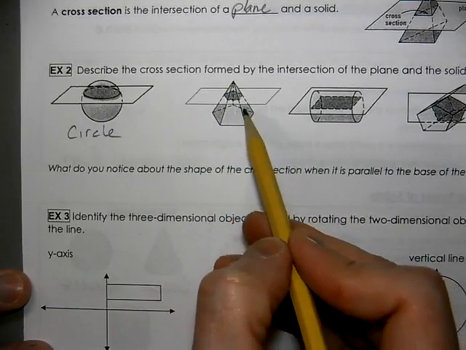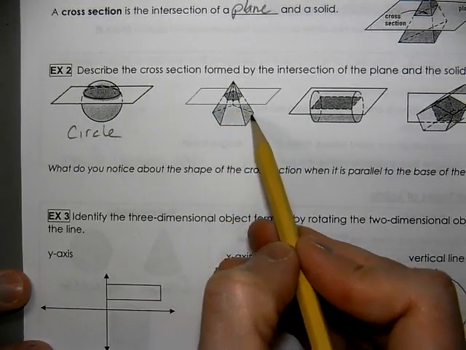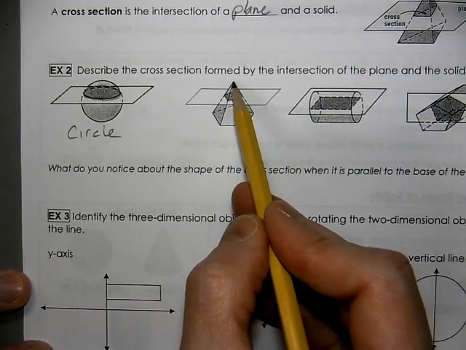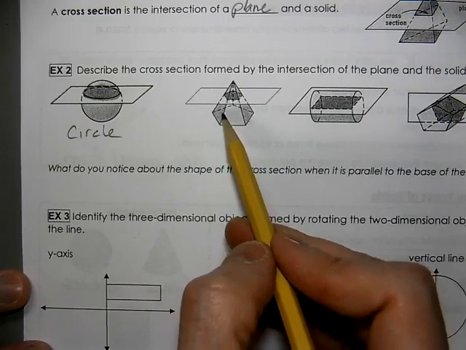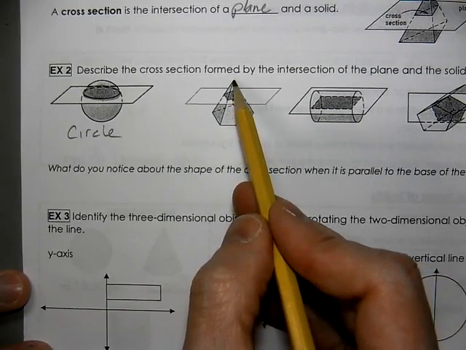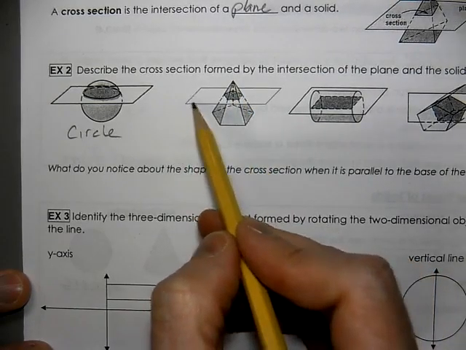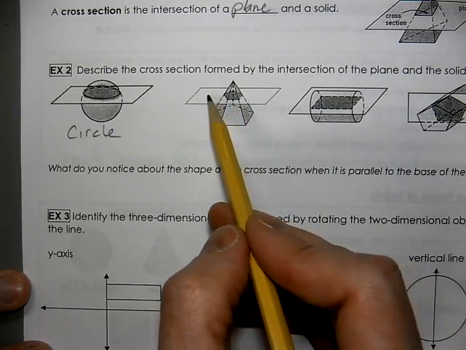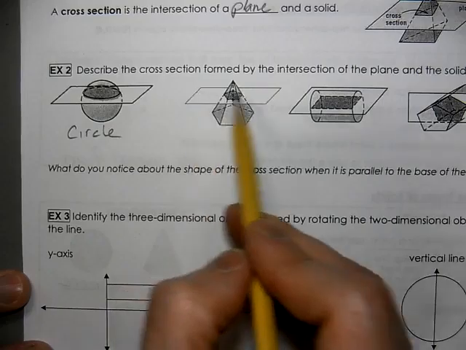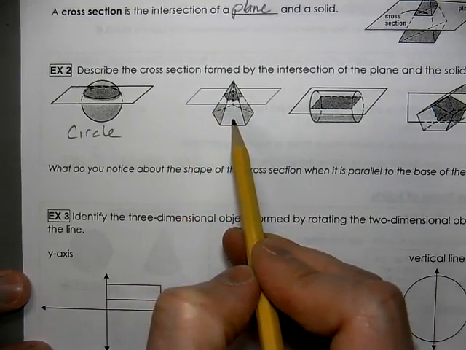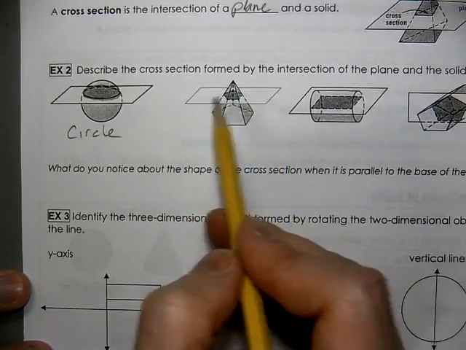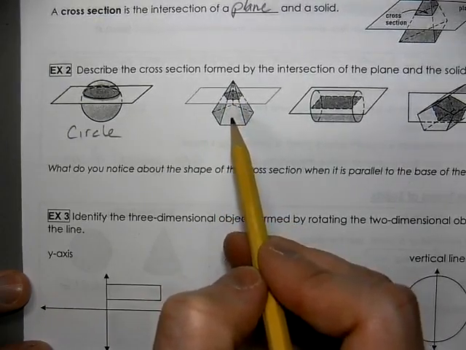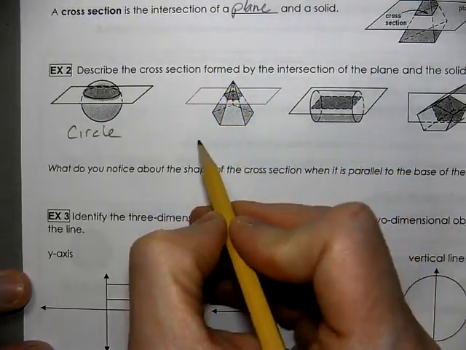Here we have a 5-sided base, so that's a pentagon. It comes up to a point, so it's a pyramid, pentagonal pyramid. We run the plane through here. It's parallel to the base, which is kind of the hint here. It's parallel to the base, so it's going to turn into the same as the base.